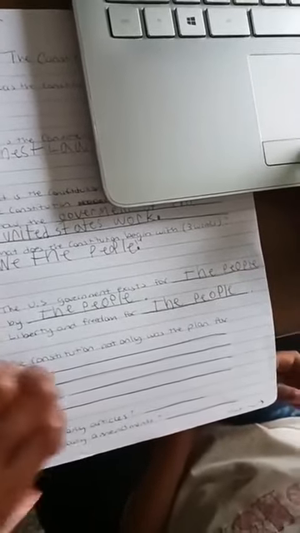Constitution's Just so you know, there is another side. Okay.